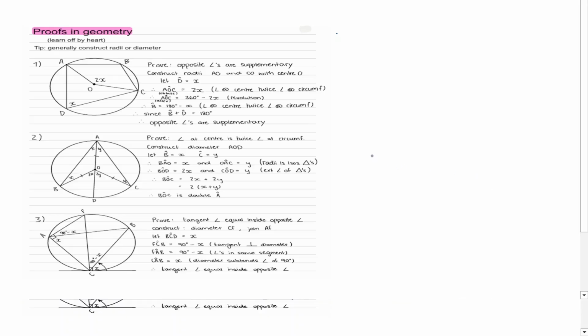In this video, I'm going to talk through the three most common 5-mark questions on having to prove these rules within Euclidean geometry. You probably have got this from your teachers, so I'm not going to bore you with all of this. You can pause the video, take a screenshot if you want to copy it down, but just to discuss it.